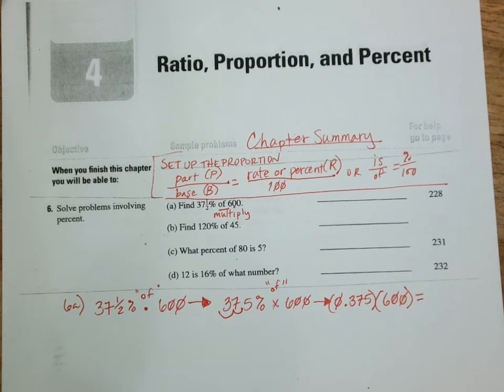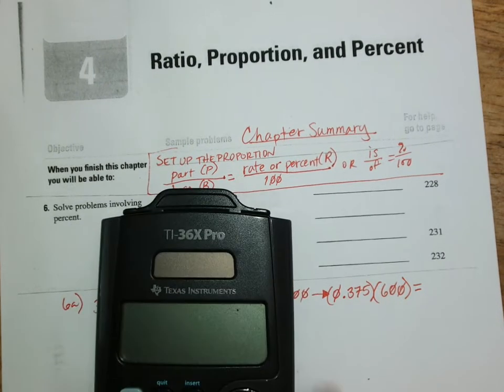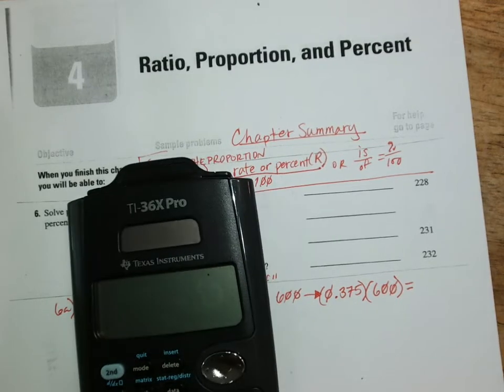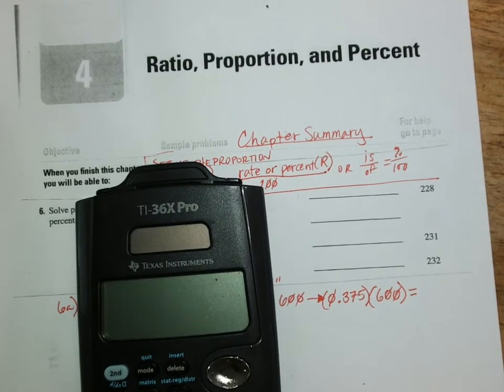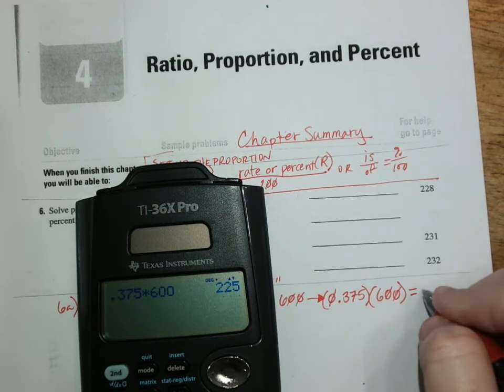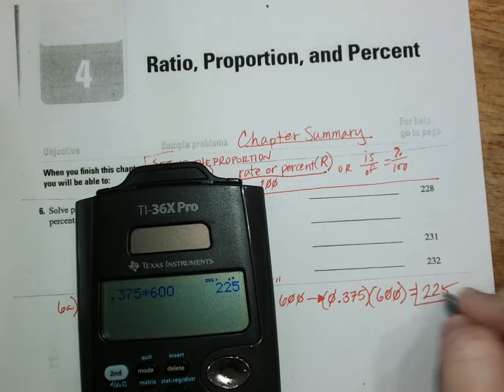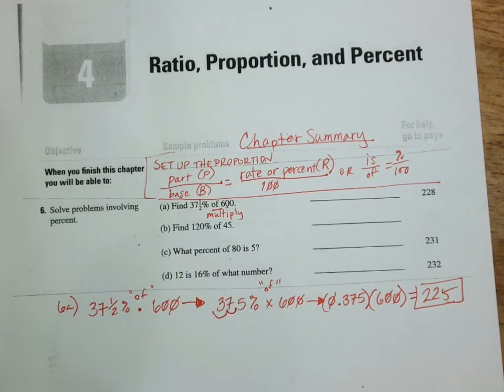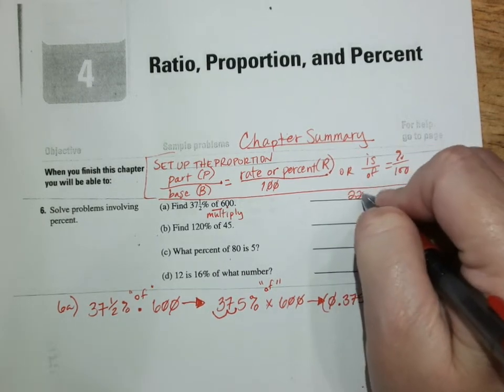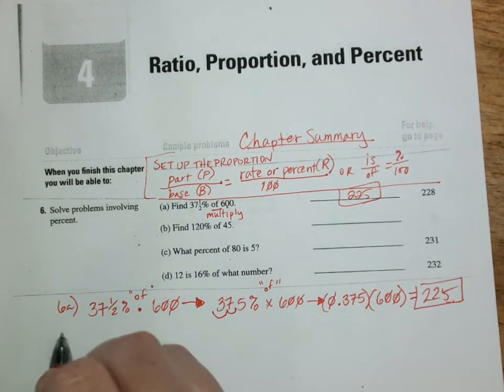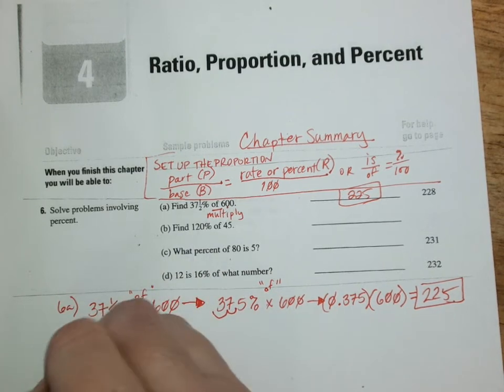And now I'm going to get out my handy dandy calculator, because I really don't feel like multiplying that out by hand, and I honestly feel like you guys have done enough of that. So I'm just going to say 0.375 times 600 equals 225 is my answer. Okay? Write that up here. Box it. Good to go.